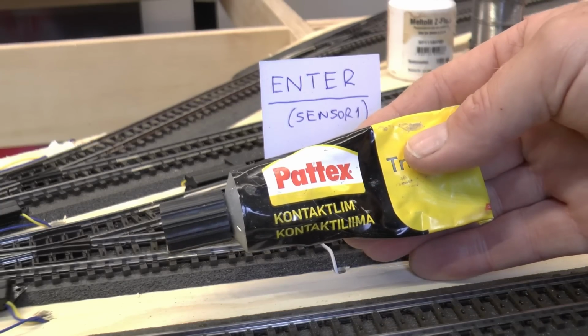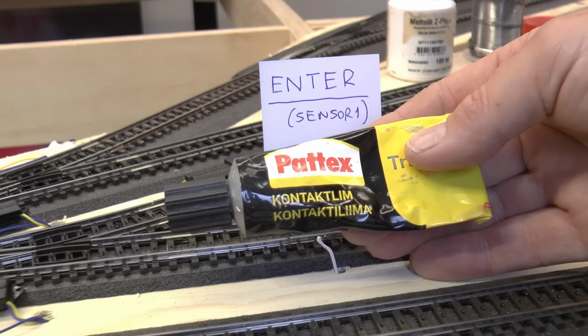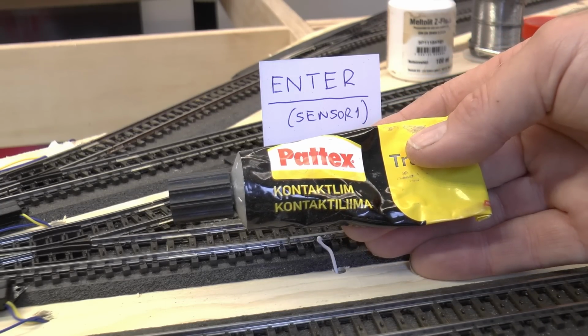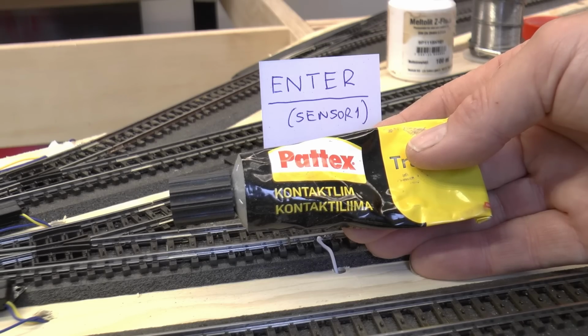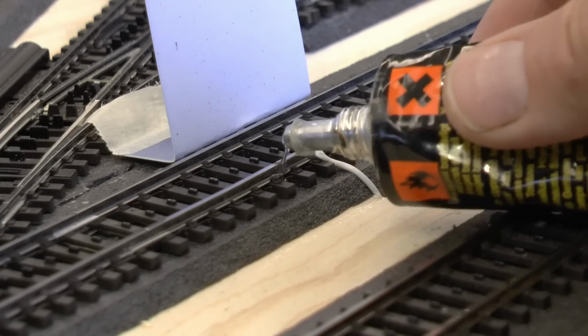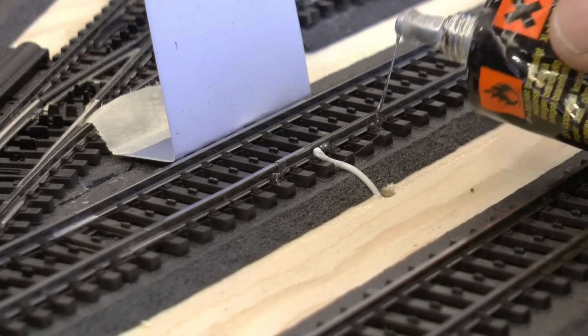Now we also need to add some glue in the joints to prevent this pretty short track piece from moving and making a short circuit with one or the other rail. I use only a moderate amount and apply it from the outside.